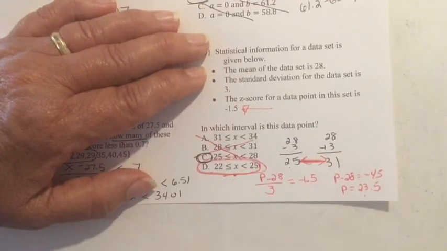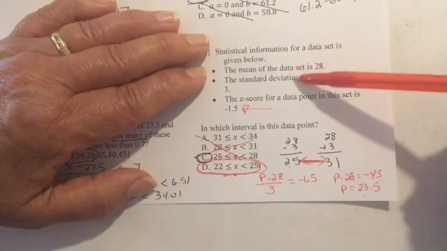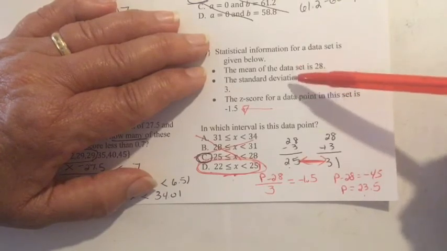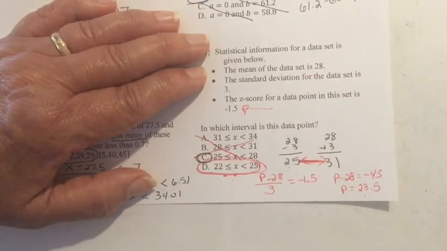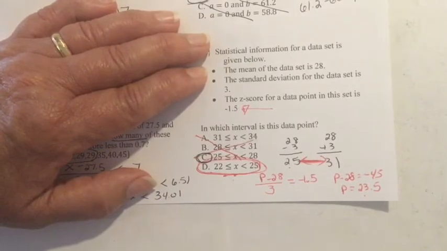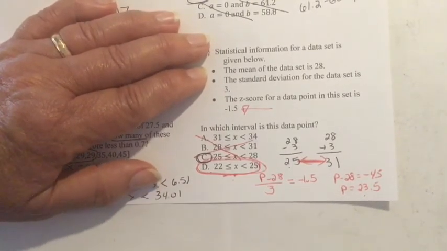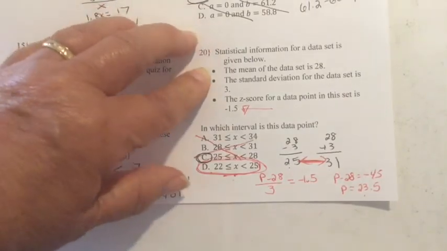So be careful when you're getting an answer that you just don't only use 2 pieces of information. Use all 3 pieces. Okay, be sure to watch as much of this video over again and redo the practice test as many times as needed before you take the real test, because you can only take that test once. Call me if you have any questions.